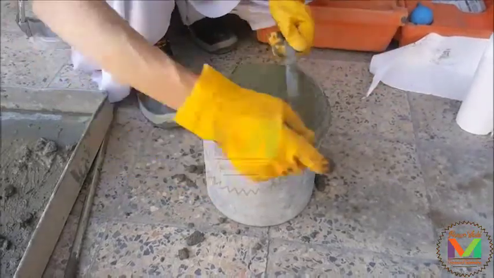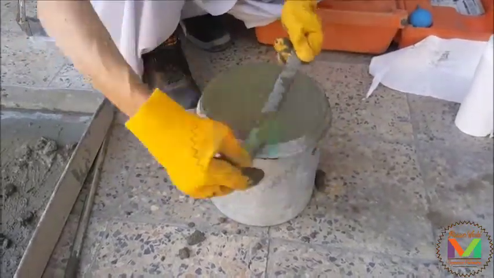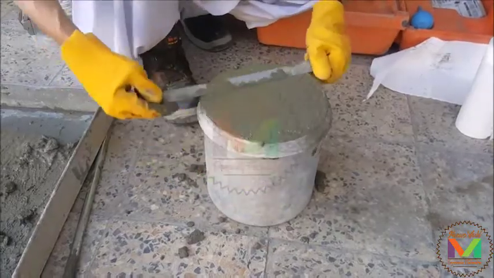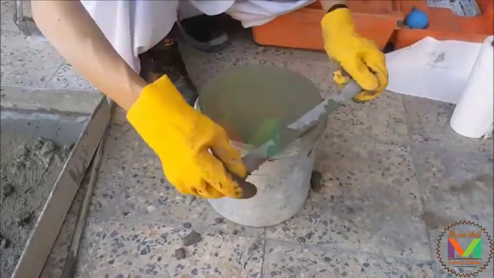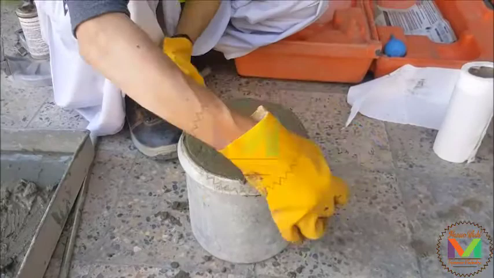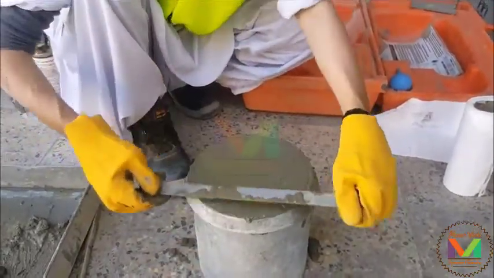What we need to do is level this, and afterwards clean all sides of our measuring bowl. Then afterwards it will give the exact and accurate result.